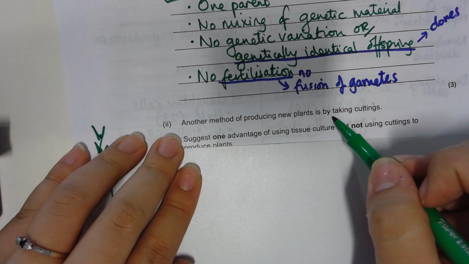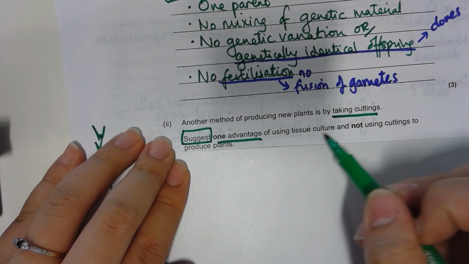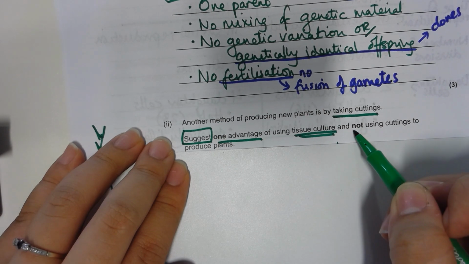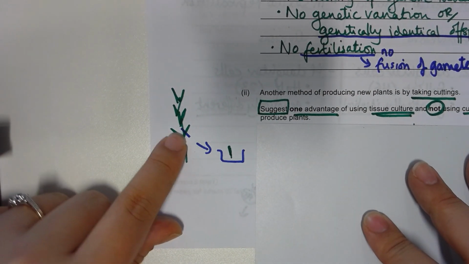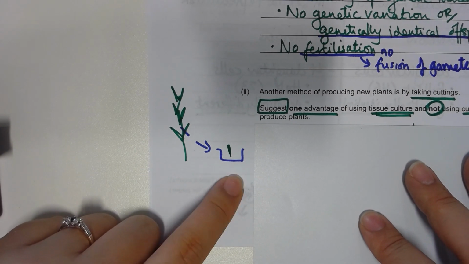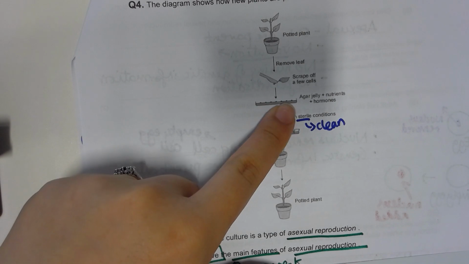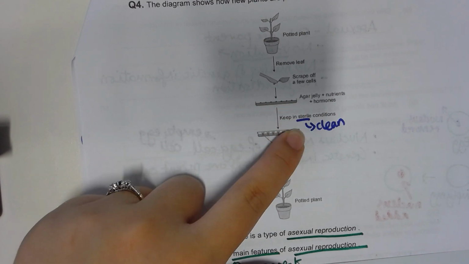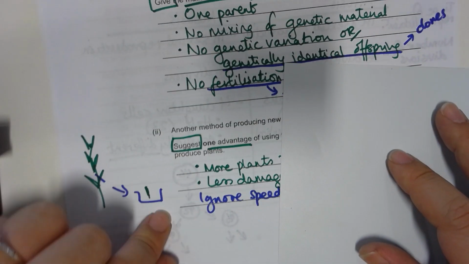Another method is by taking cuttings. Suggest one advantage of using tissue culture and not cuttings. Just so you're aware, cuttings are where you take a leaf and you literally put it into soil, and that is just taking a cutting. You're not taking it through putting it into agar jelly, keeping it sterile and planting it again. So why is this method in this picture better than just taking cuttings?